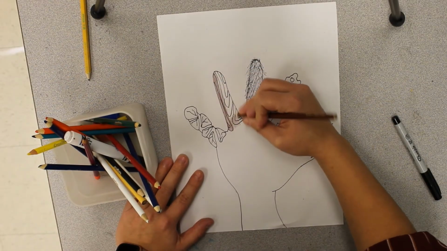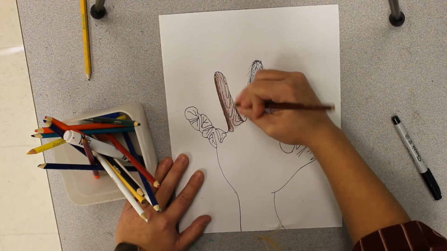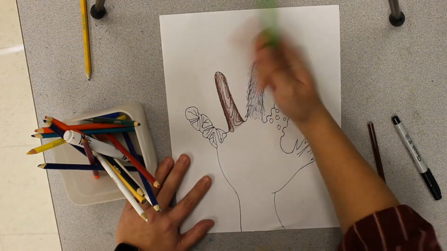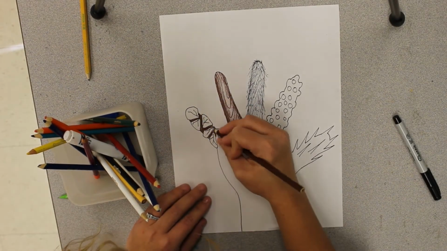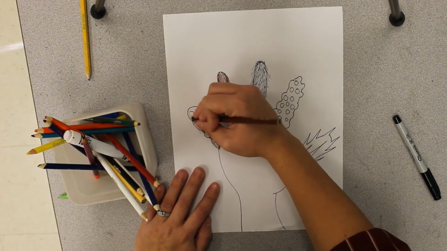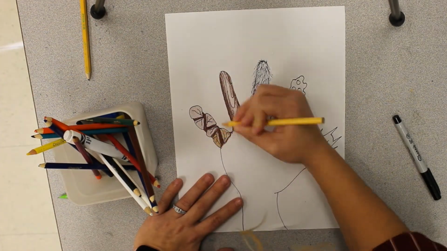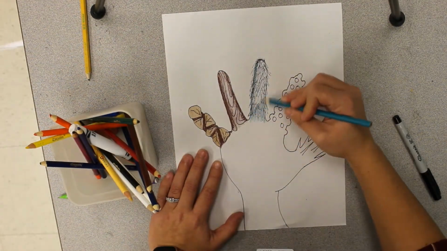Now you can start to add color. Here's where you're really going to want to show your texture. So with the smooth texture, I made the finger look a little bit more rounded by making the edges darker and the middle a lighter color. With the rough one, I decided to make the cracks really dark and the rocky parts much lighter.